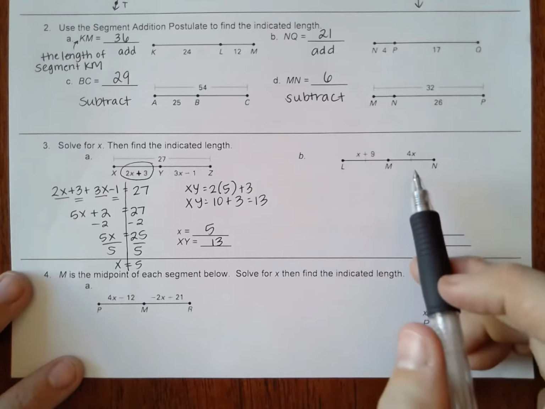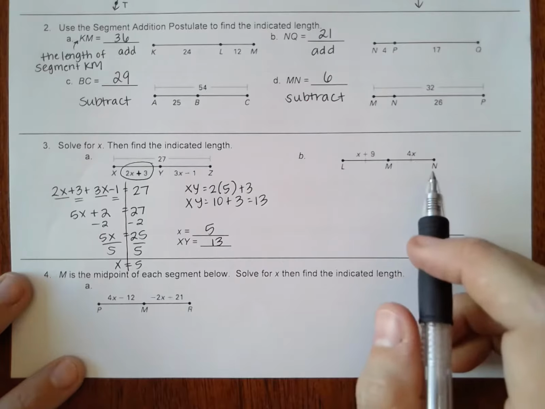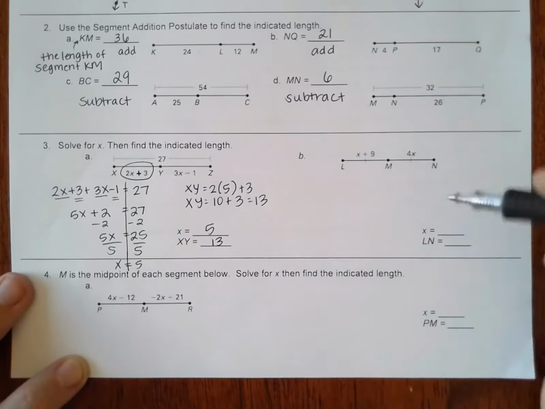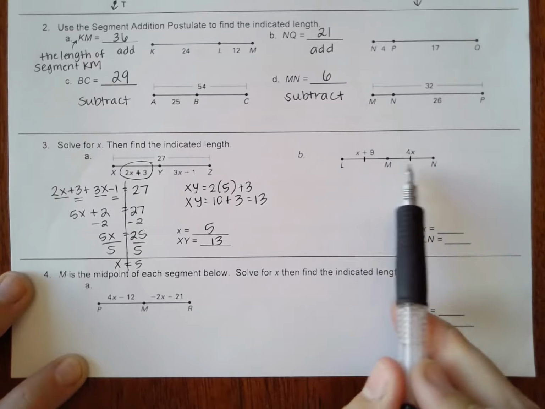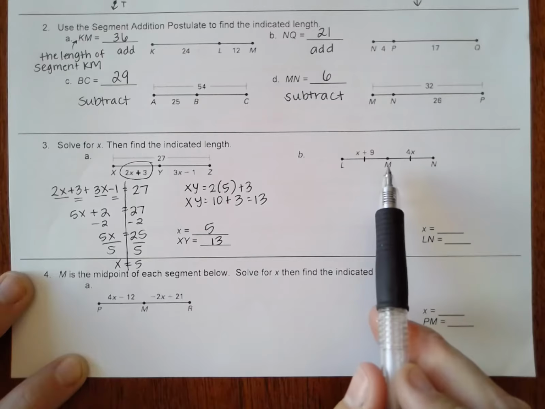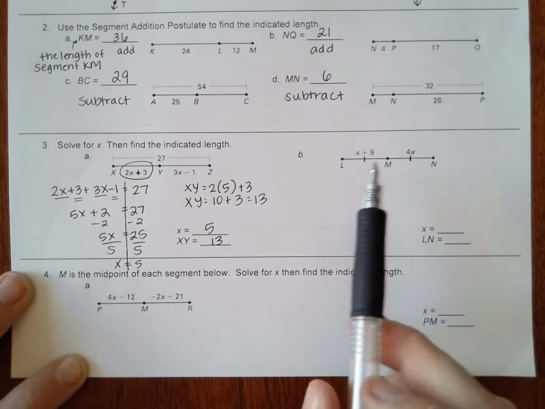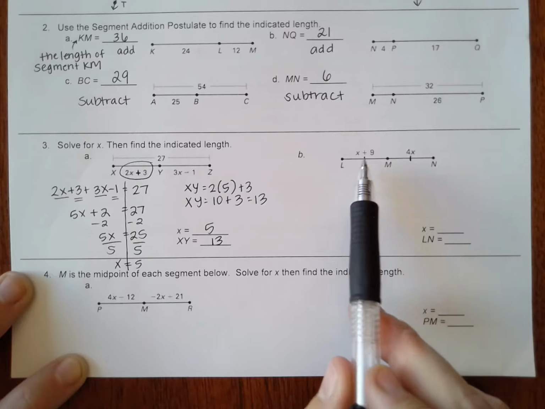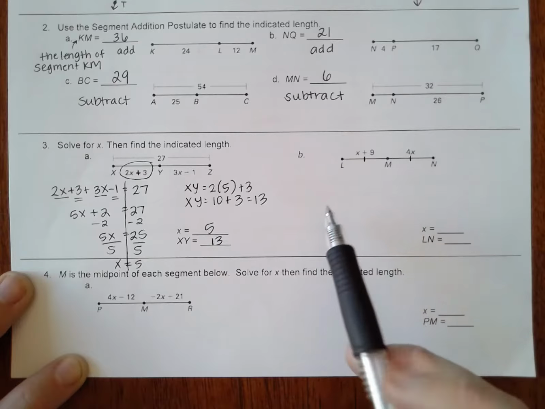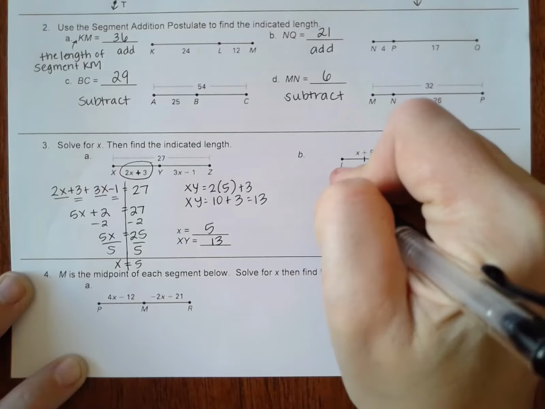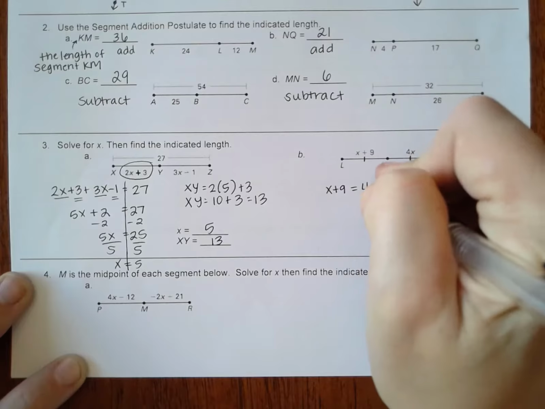On 3B, this one's a little bit different because on this one, it doesn't tell you how long the whole thing is, but the picture has these markings right here that tell you that these two pieces are equal. M is the midpoint of this segment. So I'm not going to say x plus 9 plus 4x equals something else. I'm going to set these two expressions equal to each other. So I'm going to say x plus 9 has to equal 4x.